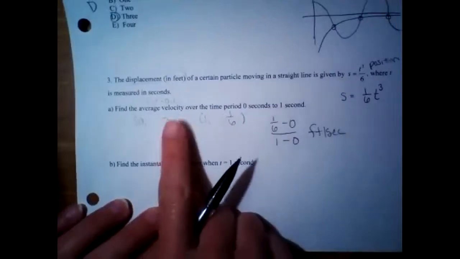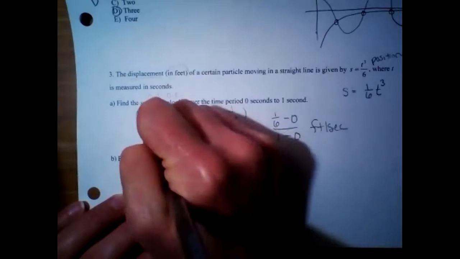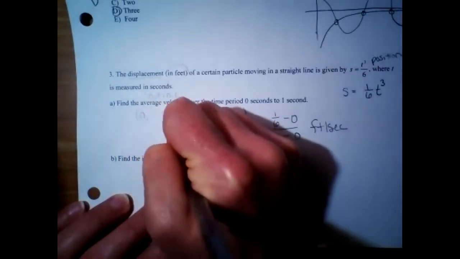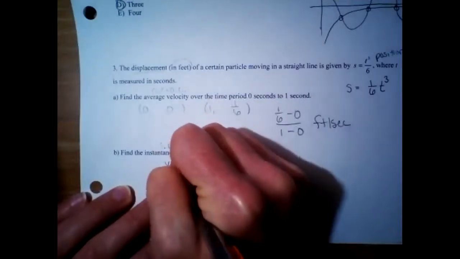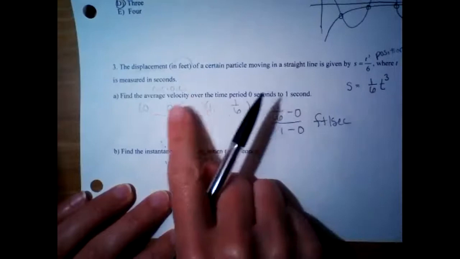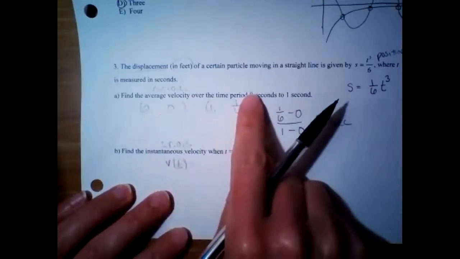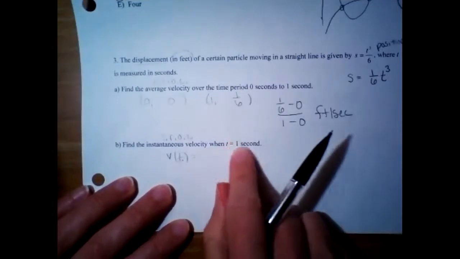So that was average rate of change. This is asking for the instantaneous velocity. So this is instantaneous rate of change, and that means a derivative. We're going to find the velocity at time 1 second. So again, average is over an interval from 0 to 1. Instantaneous is at one particular time.